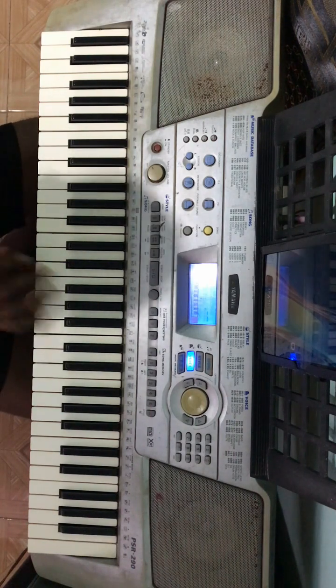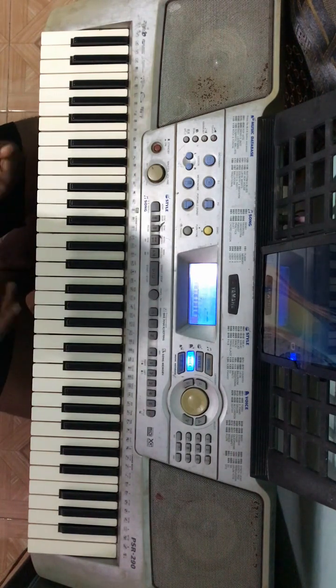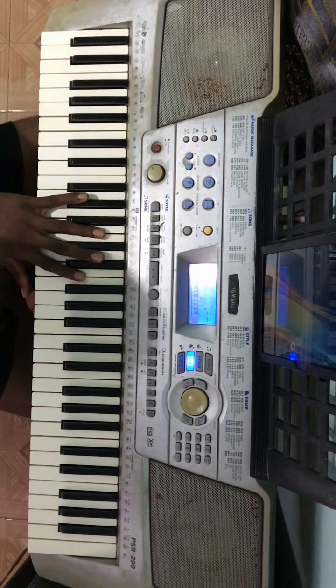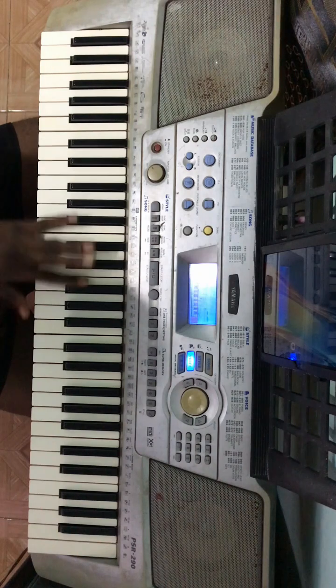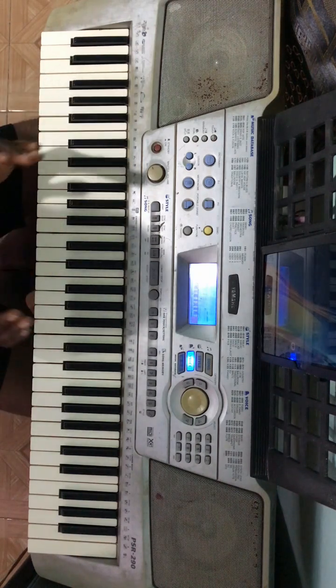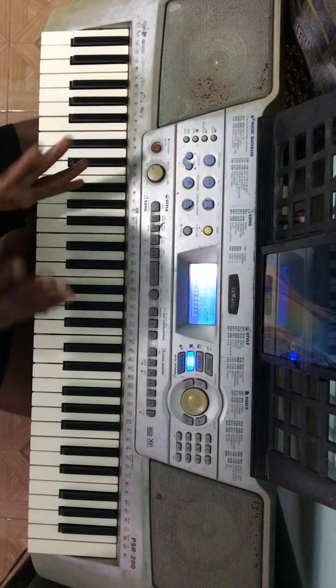Then after knowing that, we have what we call the flats and the sharps. But majorly these black notes are called accidentals. They are just here to make the completion of notes, which is 12.